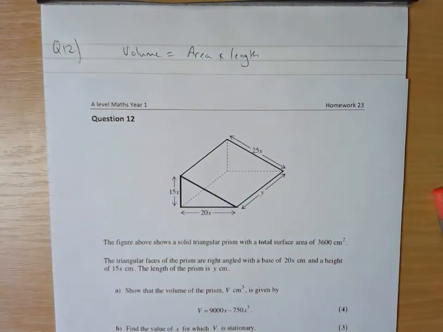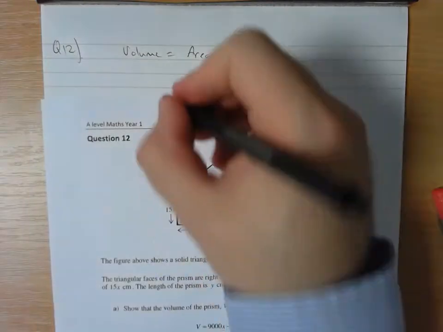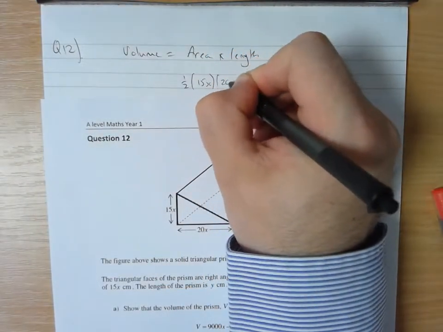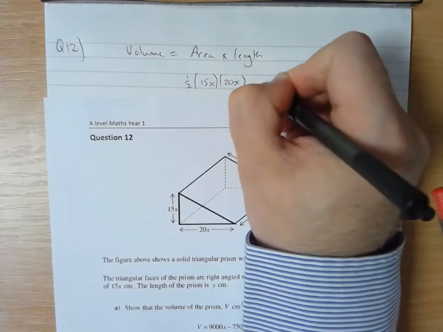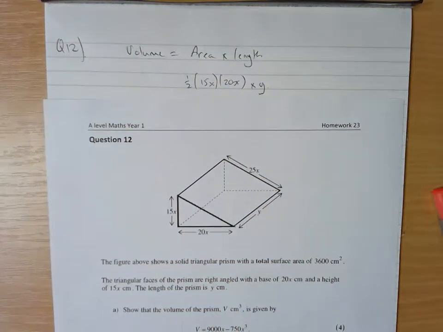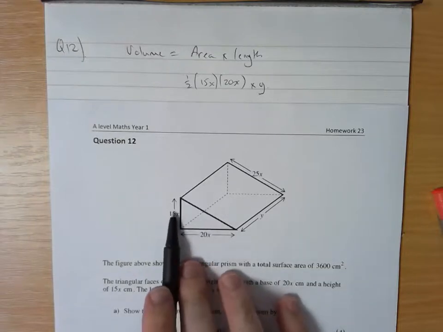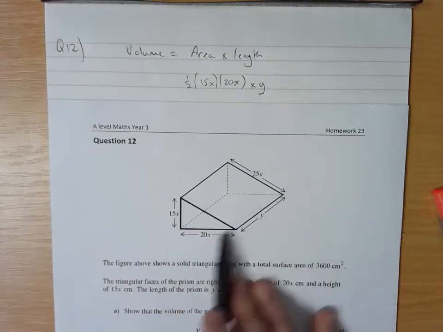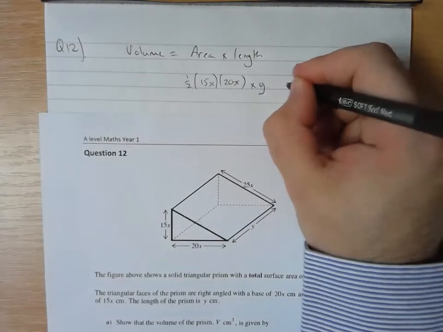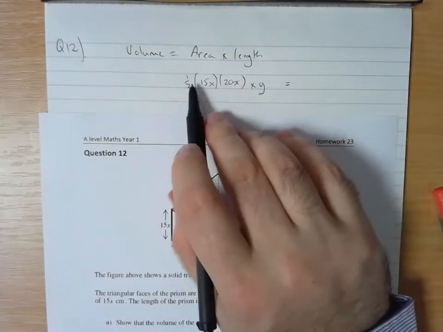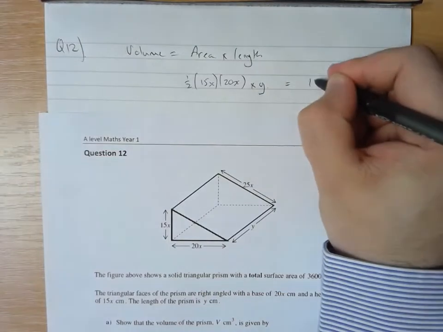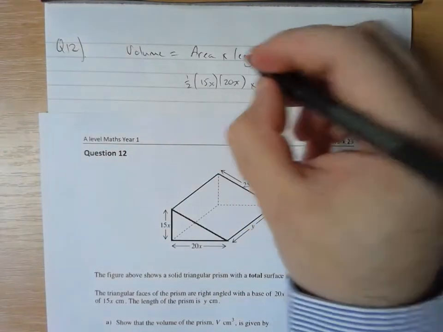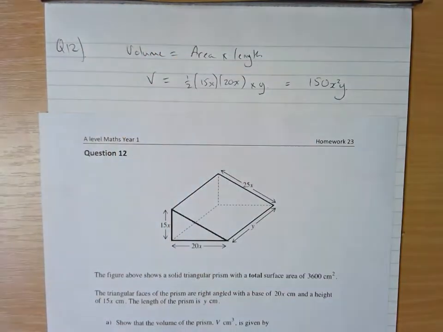multiplied by our length. So this is 1/2 times 15x times 20x times y. Because this is a triangle, a half base times height, times the depth. So this gives us, if I half the 20, I get 10, 150x squared y. So this is V for volume.